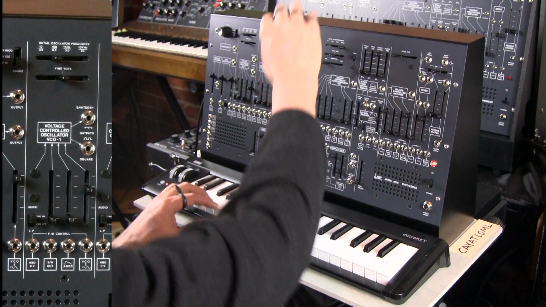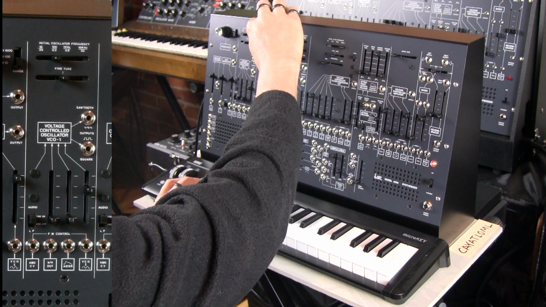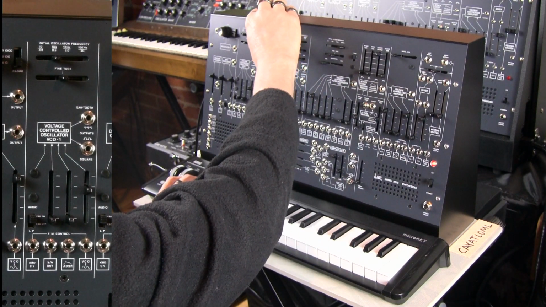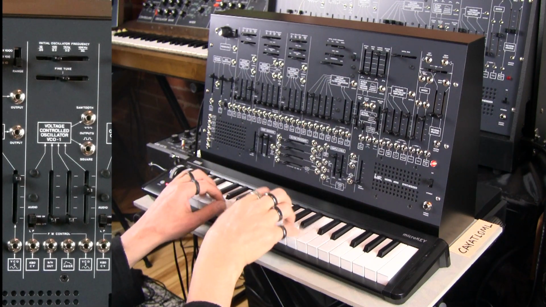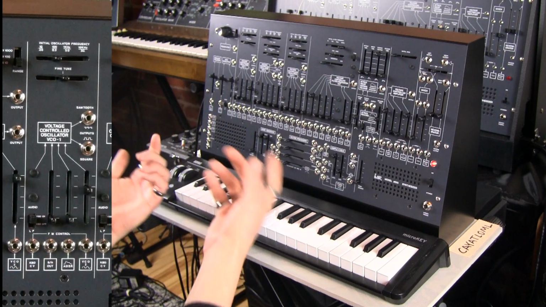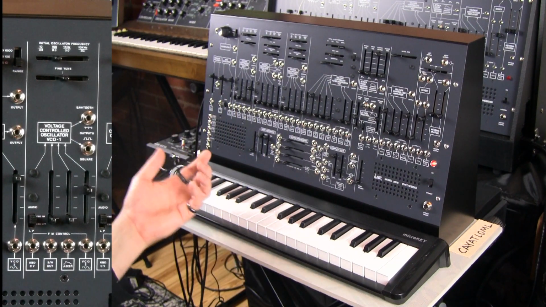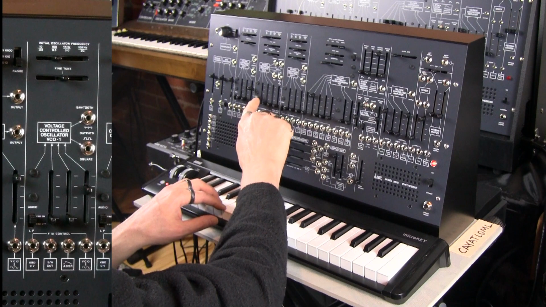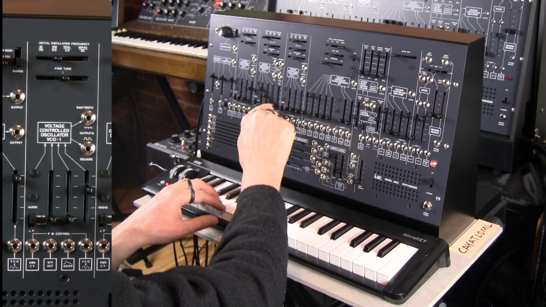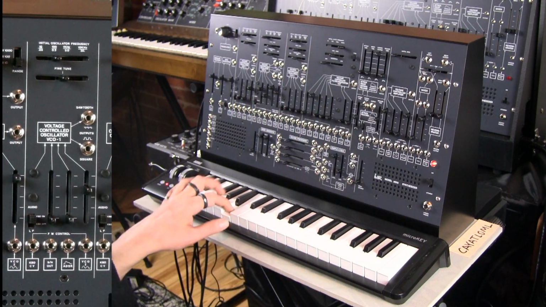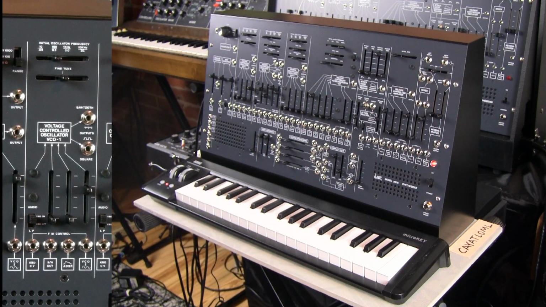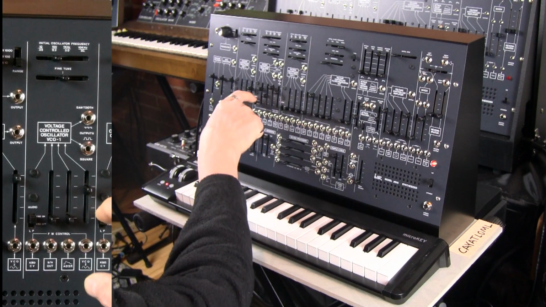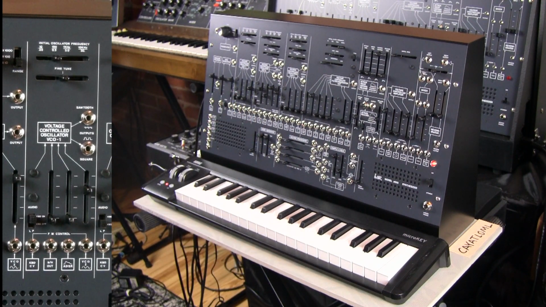But of course, if you want to mess with frequency, as you'll undoubtedly recognize, setting the different settings on VCO2 will result in complex modulations. In fact, let's have some fun and drop VCO2 down into LFO mode.